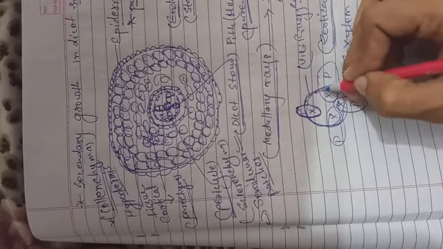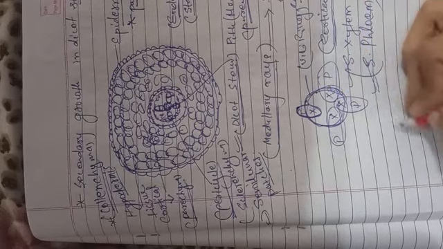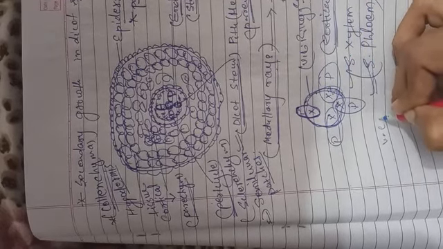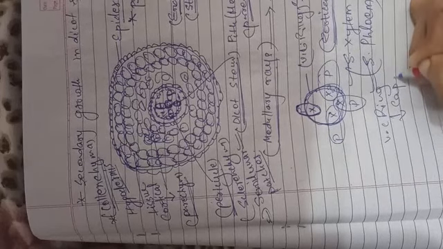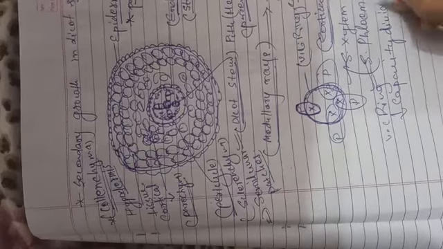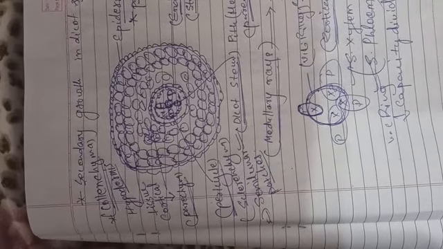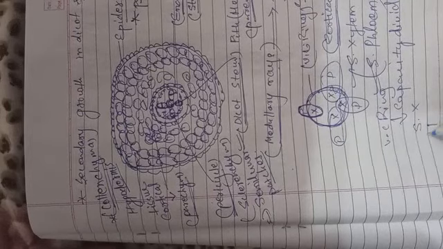This vascular cambium ring has the capacity to divide. What will happen is that this ring will form secondary xylem and secondary phloem.